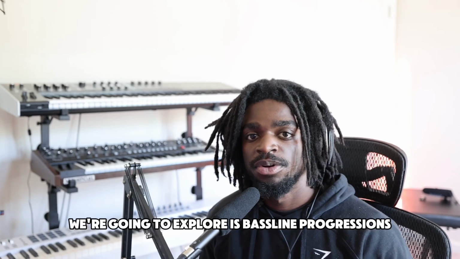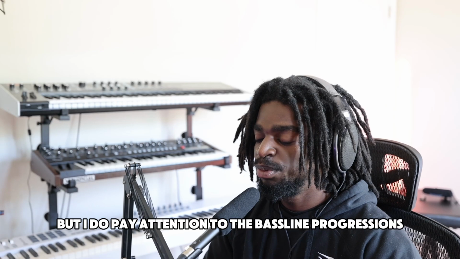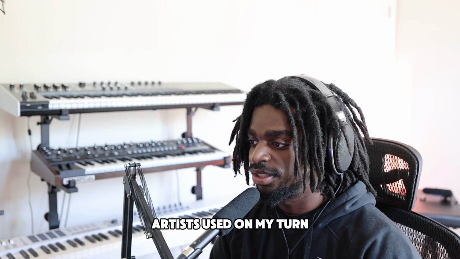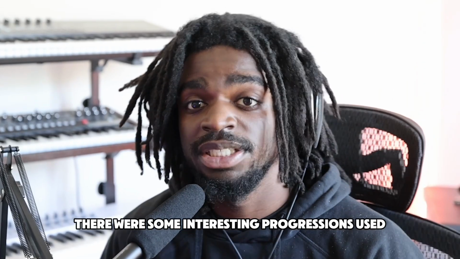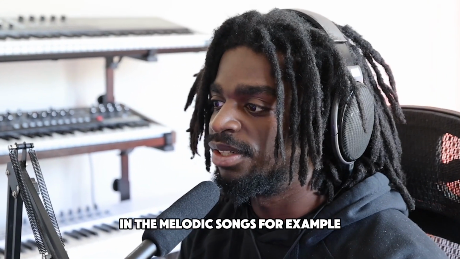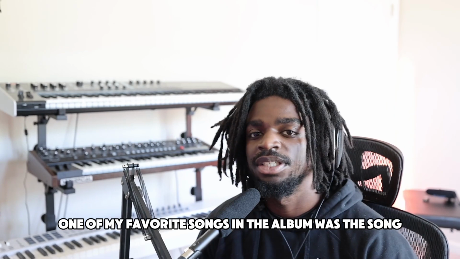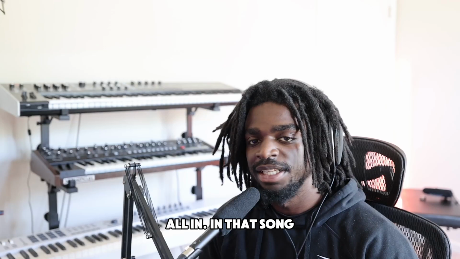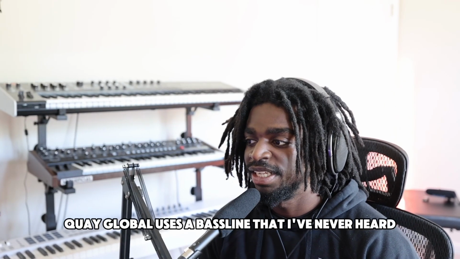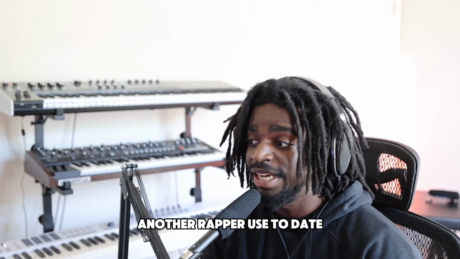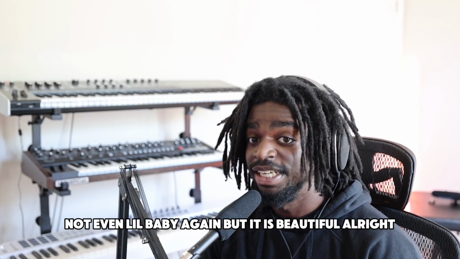The last principle we're going to explore is bassline progressions. Now, I'm no music theory expert, but I do pay attention to the bassline progressions artists use. On My Turn, there were some interesting progressions used in the melodic songs. For example, one of my favorite songs on the album was the song All In. In that song, Quay Global uses a bass line that I've never heard another rapper use to date, not even Lil Baby again, but it is beautiful.